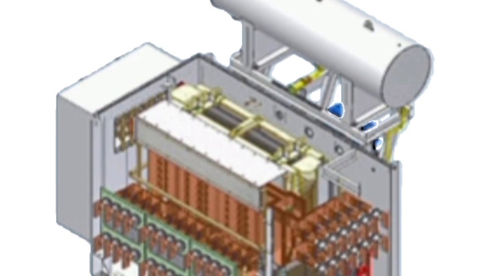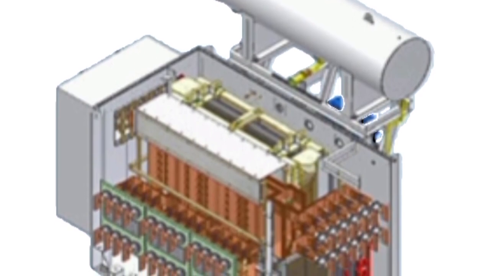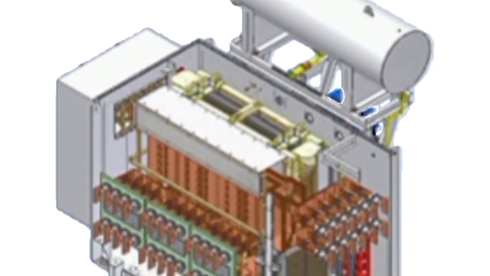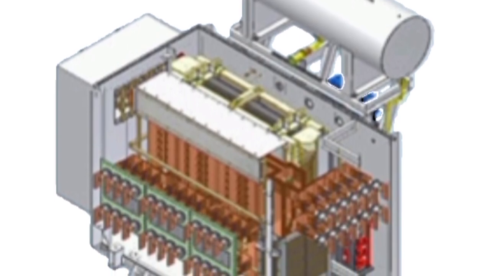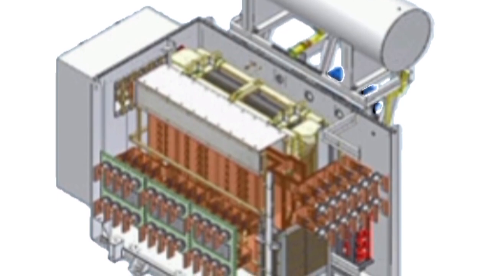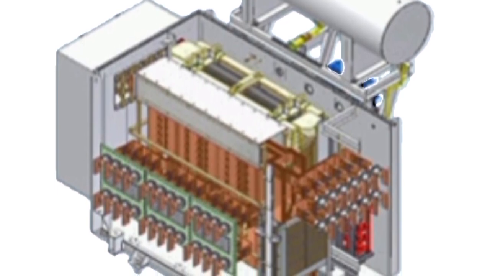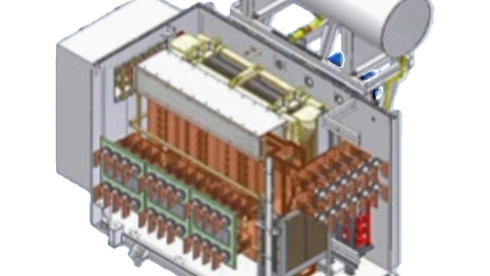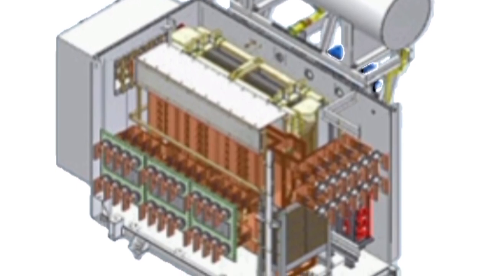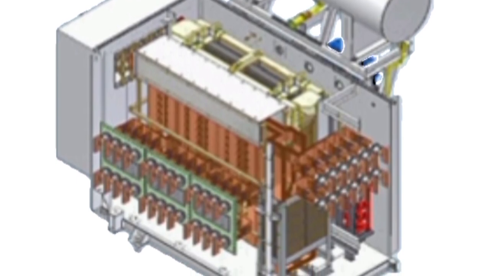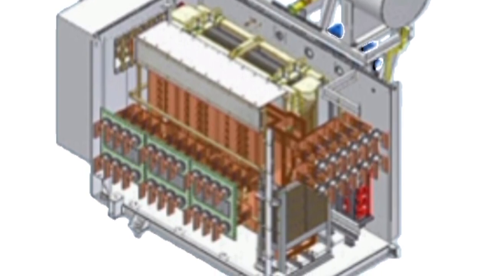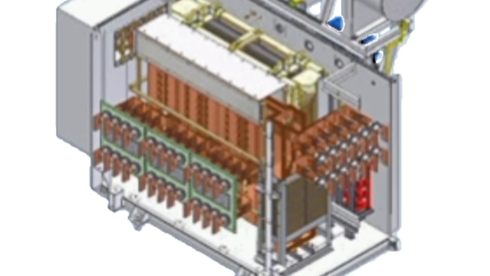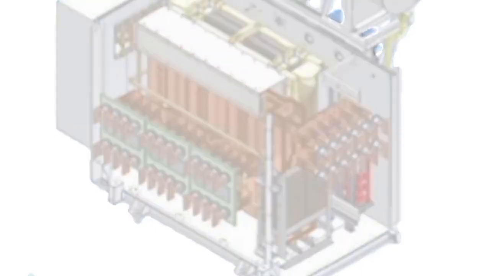The insulating oil absorbs this heat and circulates naturally or through forced cooling systems. The heated oil transfers the heat to the transformer tank and radiators, where it is dissipated into the surrounding air. This efficient cooling process allows oil-filled transformers to handle high electrical loads while maintaining acceptable operating temperatures.